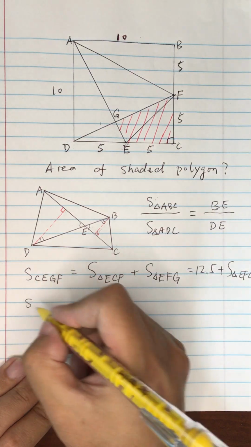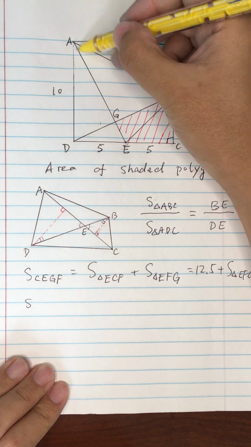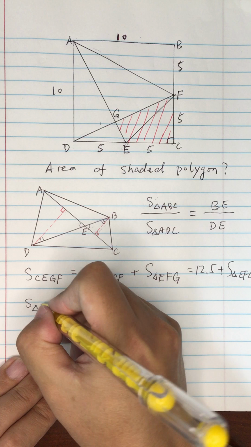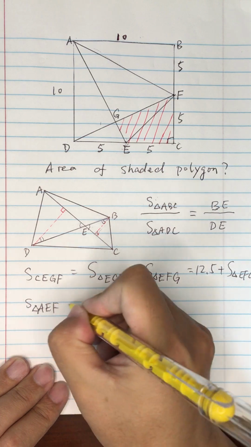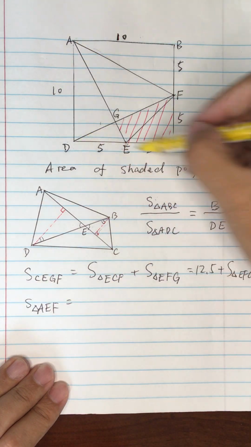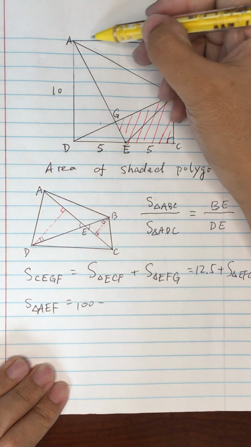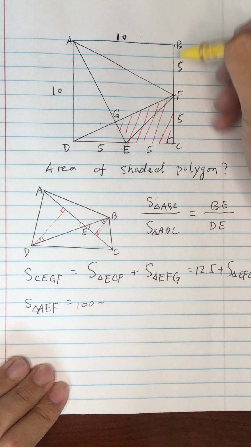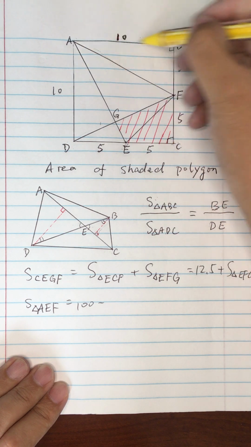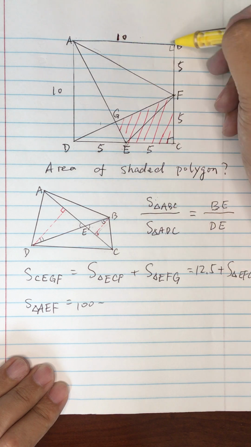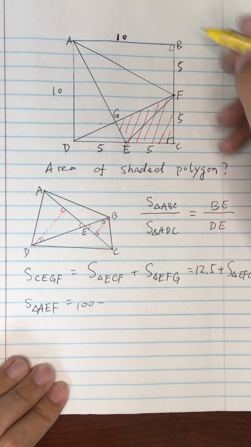So what's going to be the area of AEF, this large triangle? The area of AEF is going to equal the area of the square, which is 100, subtract the area of this triangle. This is a right angle triangle, ABF, this area. That's 5 times 10 divided by 2, right? That's 25.